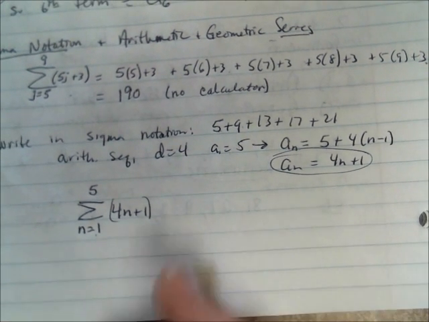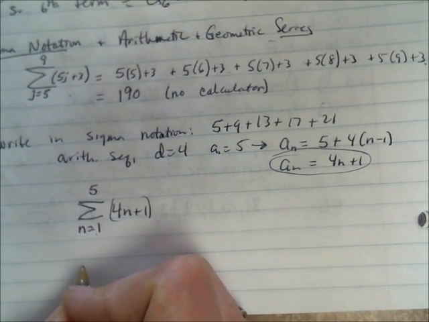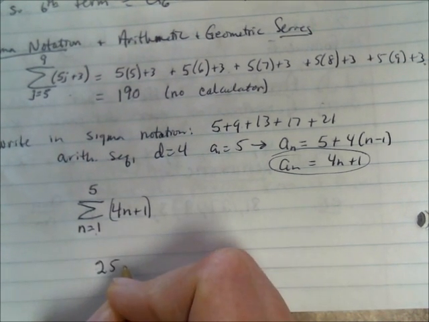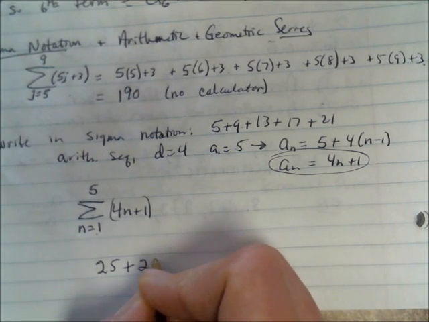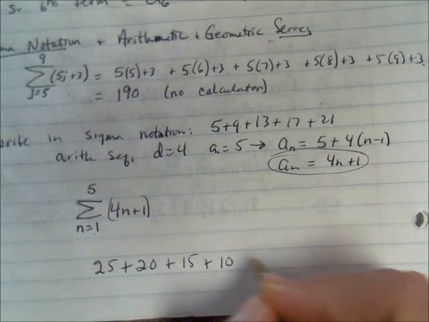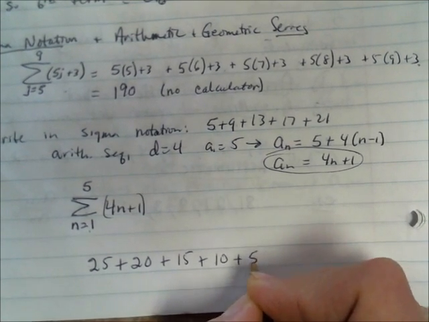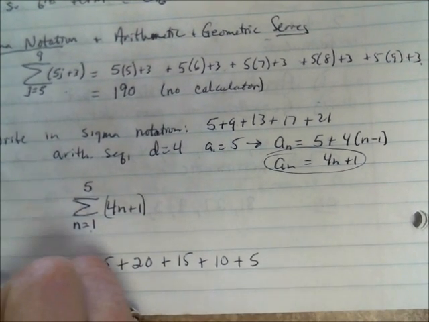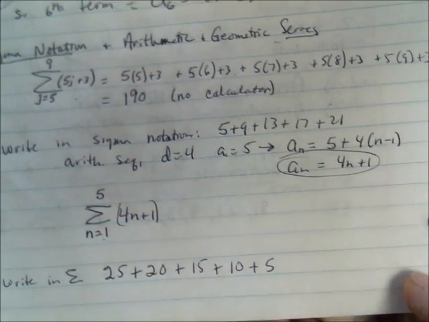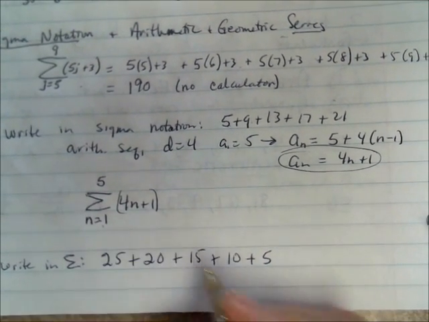All right, let's do another one. Let's do 25 plus 20 plus 15 plus 10 plus 5. Let's write this in sigma notation.